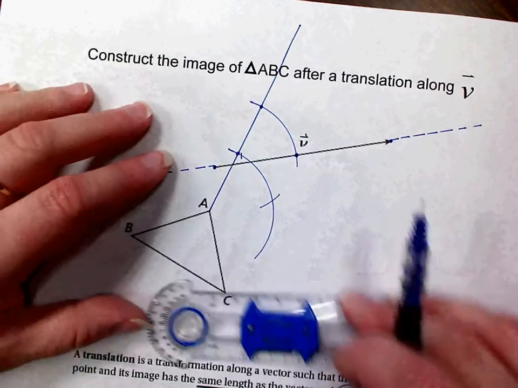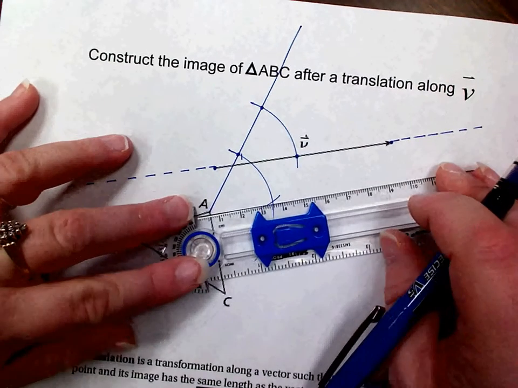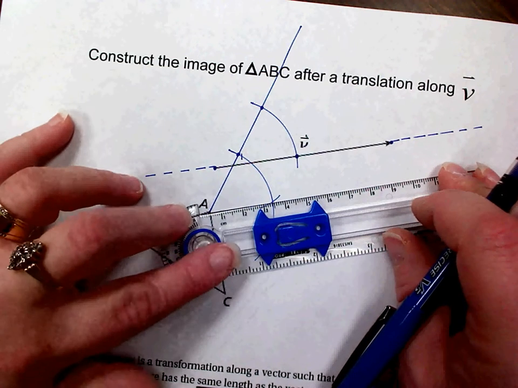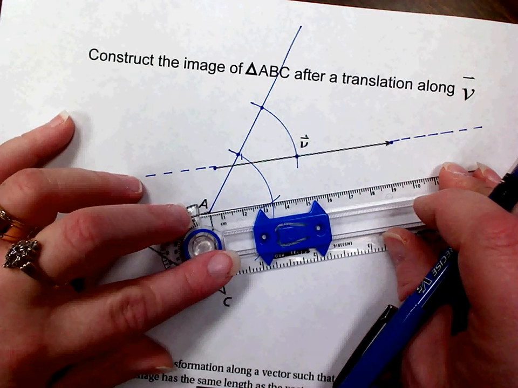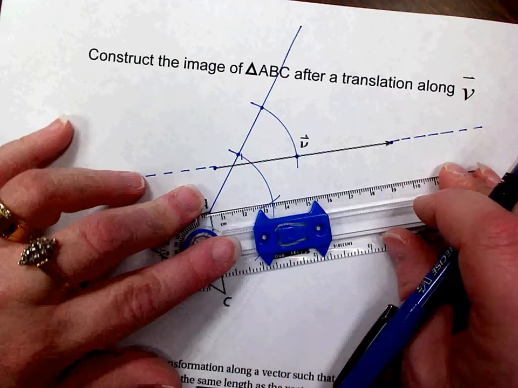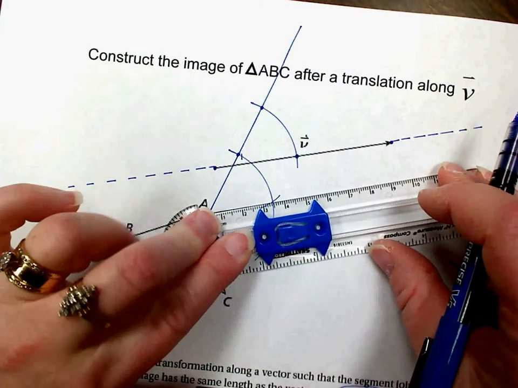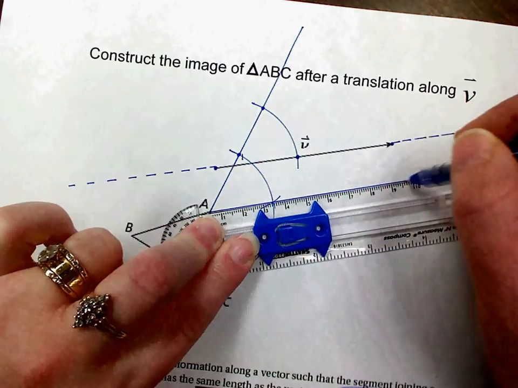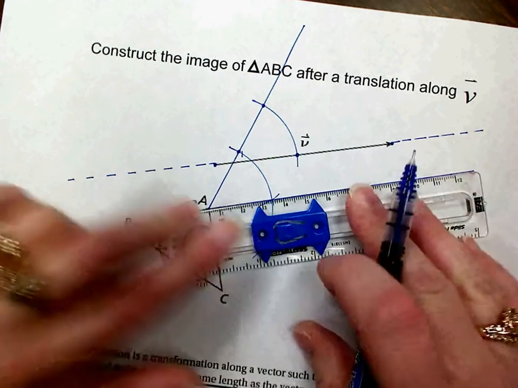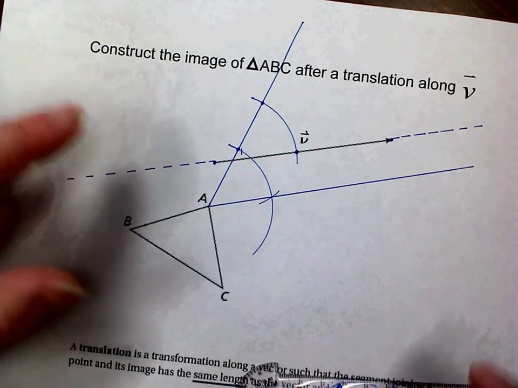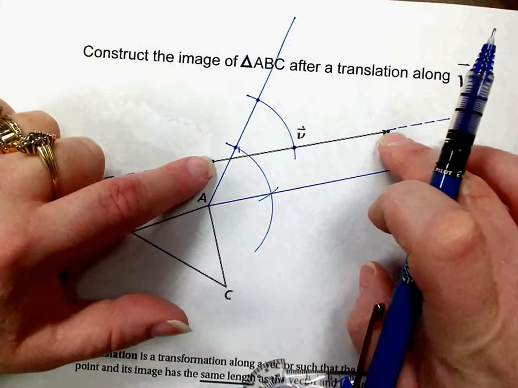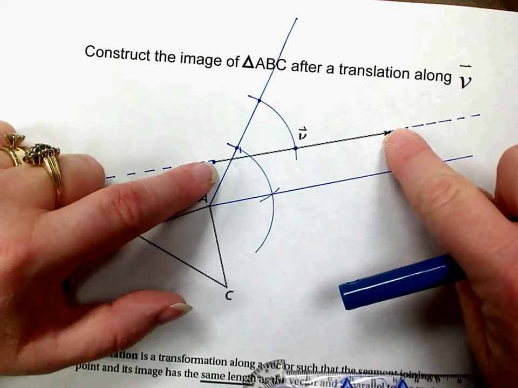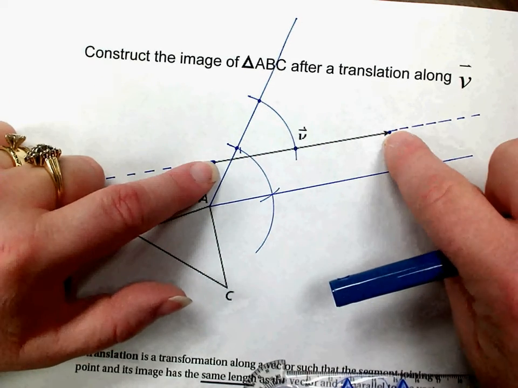Now I can use the straight edge of my compass or my ruler, and you're going to draw the line that intersects A and that arc intersection. And make sure you draw it pretty long. You need that line to be pretty long. Remember, we want A prime this far away from A. So your line has to be more than this distance right here from the end of your vector, from the initial to the terminal end.